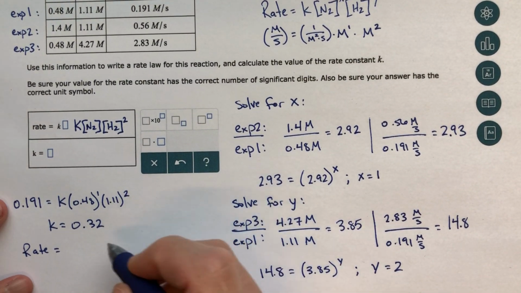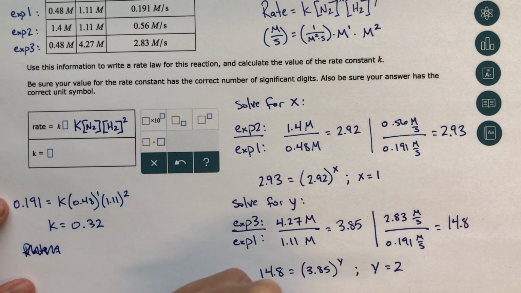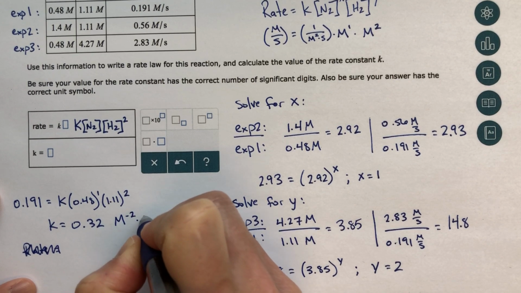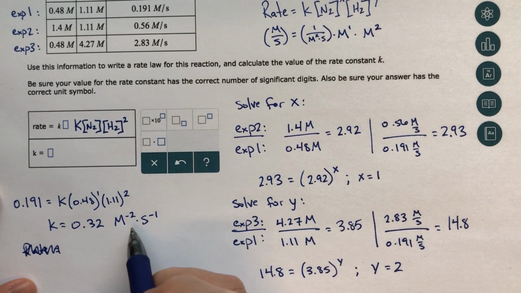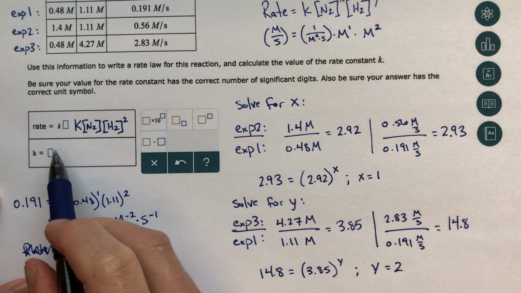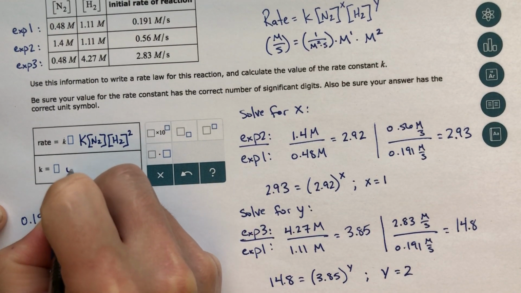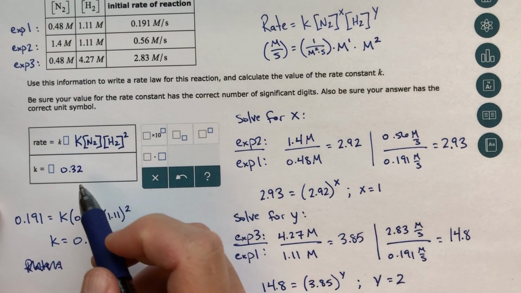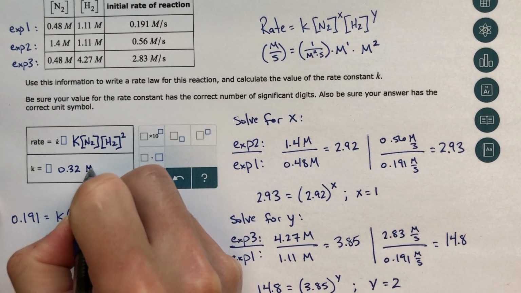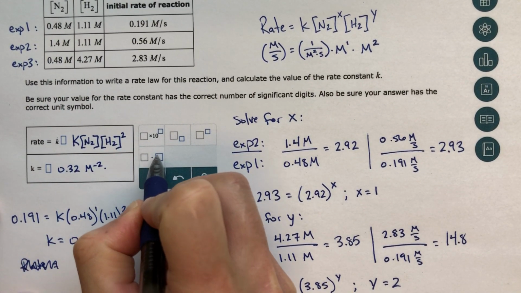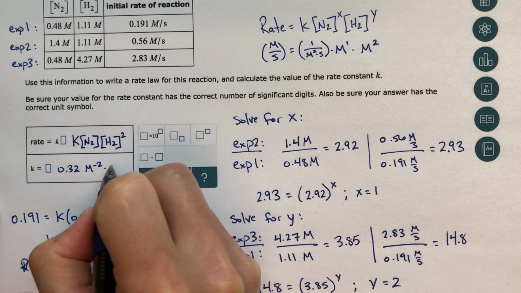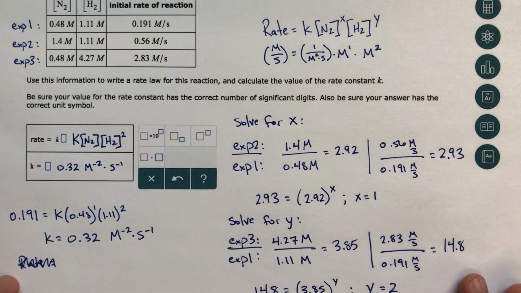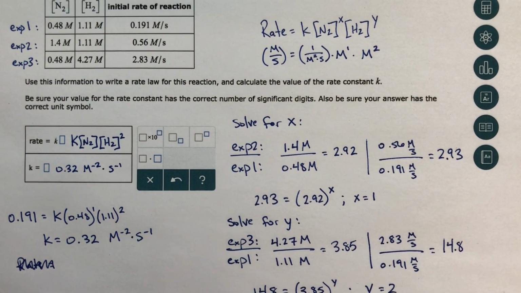So the way that we're gonna show that would be molarity to the -2 times seconds to the -1. So that's the easiest way to enter that on ALEKS. So when I actually enter my answer here, 0.32, 2 sig figs, because I've got 2 sig figs in my value here, molarity to the -2, and then you need to use this little symbol to put a dot, seconds to the -1. So that would be the proper units for this problem.